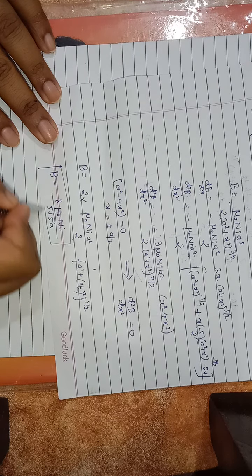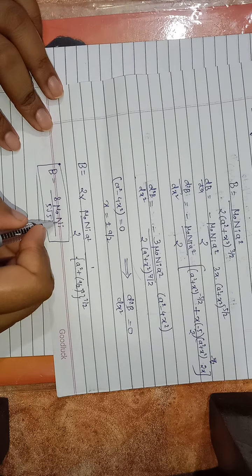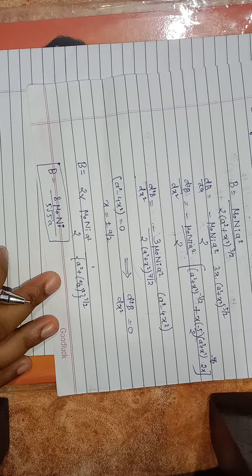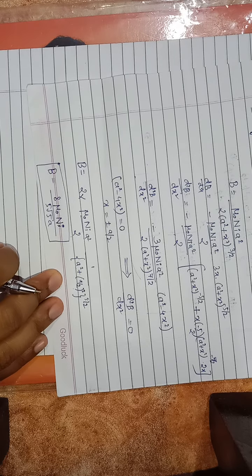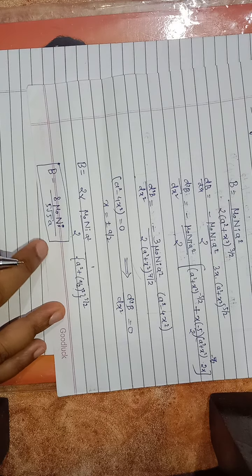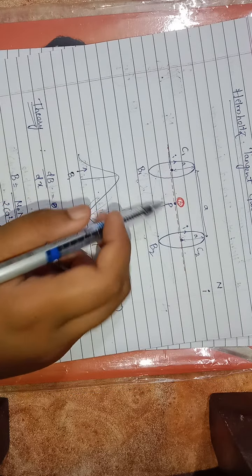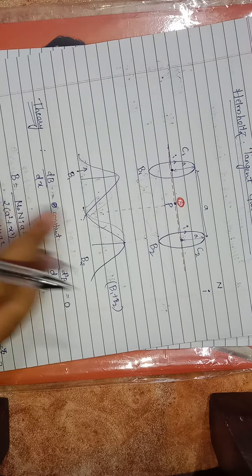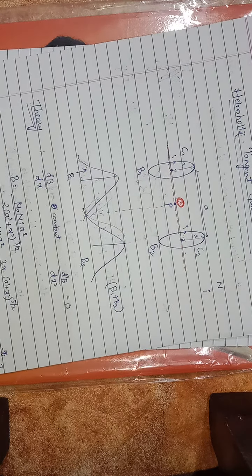I have not gone into every step in detail. You solve it on your own. So this is the magnetic field at the midpoint due to both the coils. Understood? So now, as I told you, in these two coils current is flowing.